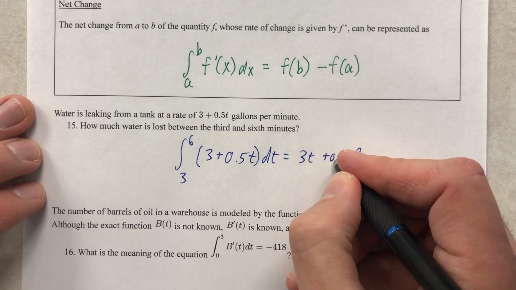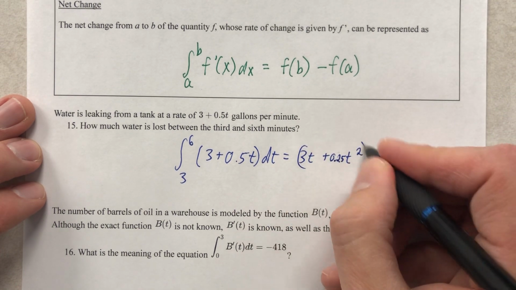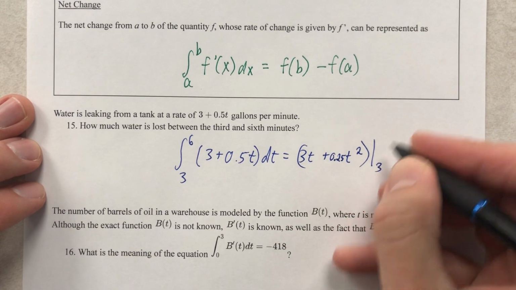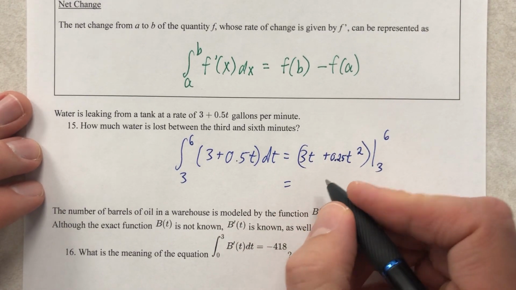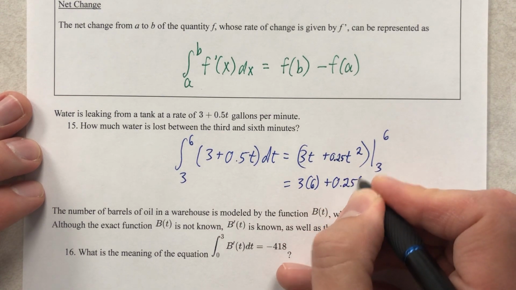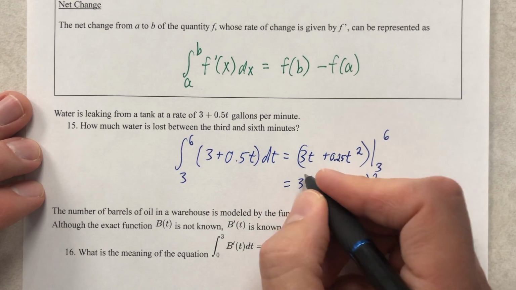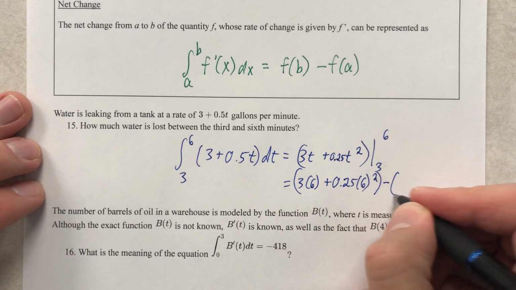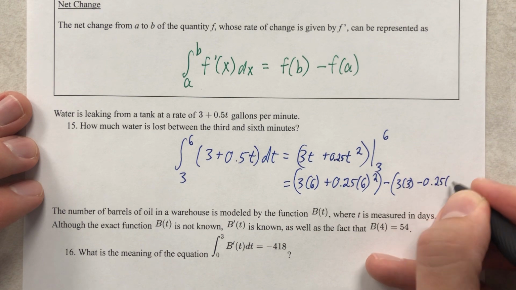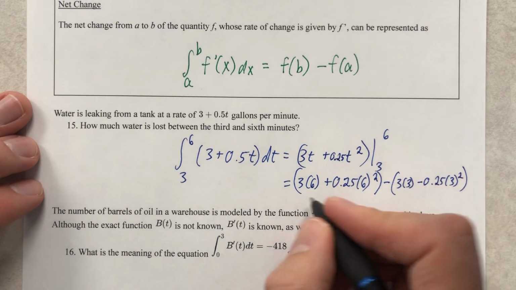We'll stick with decimals, so 0.25 t squared. From 3 to 6, we do 3 times 6 plus 0.25 times 6 squared, that's the first part, and then minus 3 times 3 minus 0.25 times 3 squared, that's the second part.